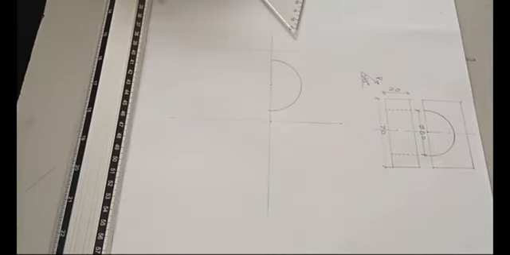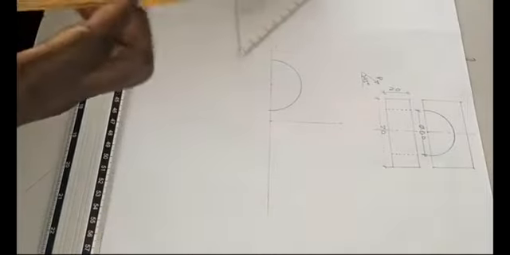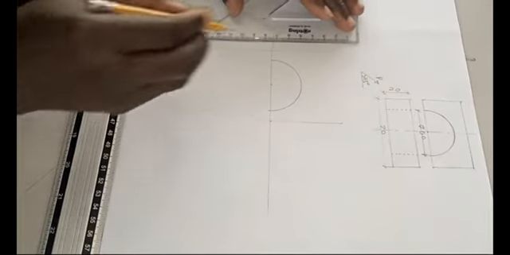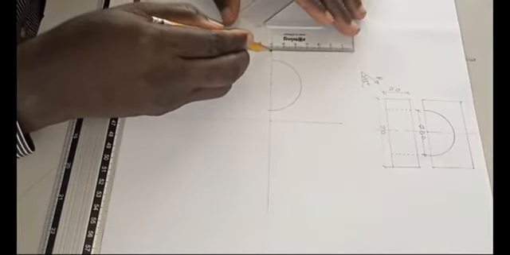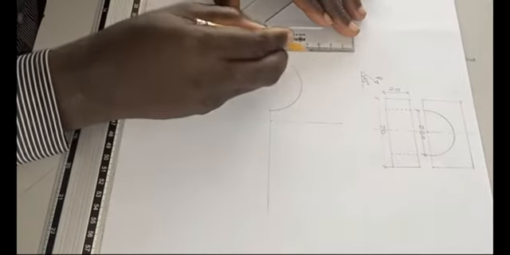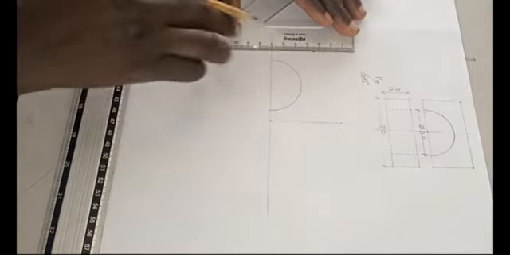Then the height of the box is not given in the question. Since it is not given, you cannot leave the question blank like that. You will have to assume a height for it. Let's say 10, 20, 30, 40. 40 will be too much. Let's make it 35. It is 35. You come here and you roll this.